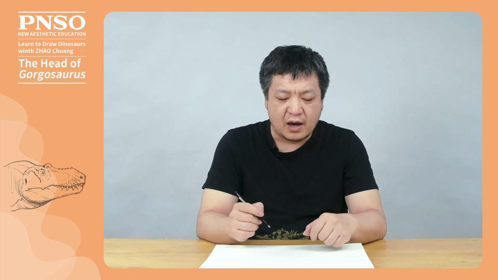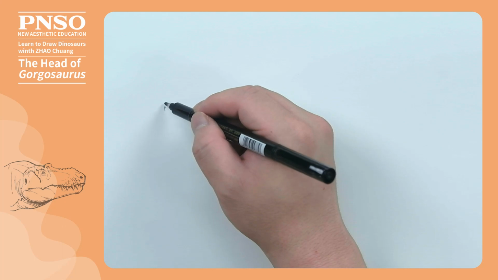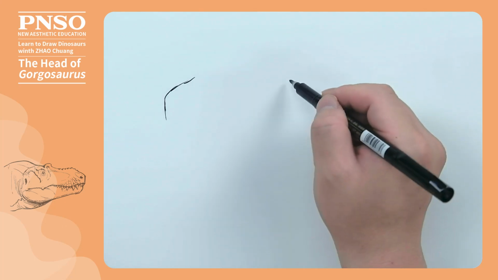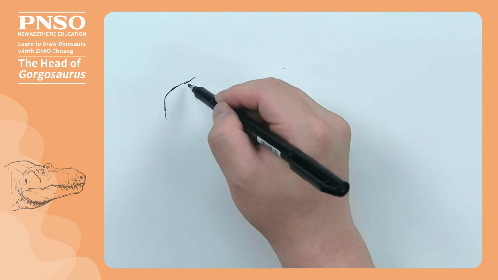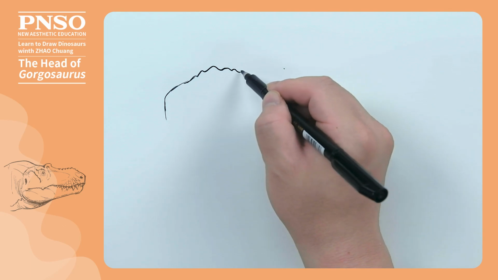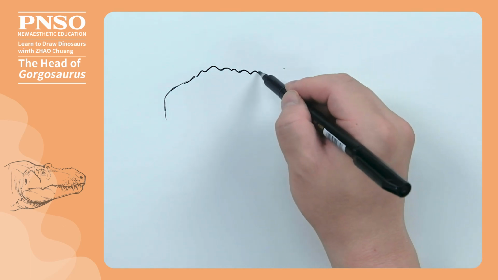There were many different textures on its face, so we should pay attention to which ones should be highlighted and which can be simplified. Now, let's draw the head of Gorgosaurus. We start by drawing the tip of its nose, roughly shaped like this. Then, let's draw a row of keratinous structures above the nose, like a cluster of undulating hills.